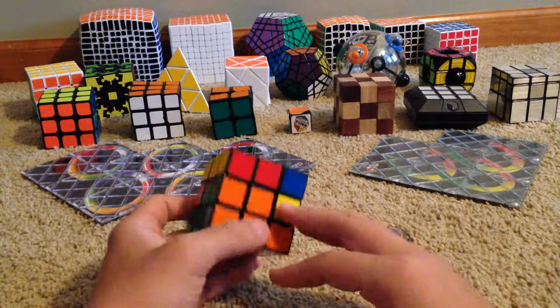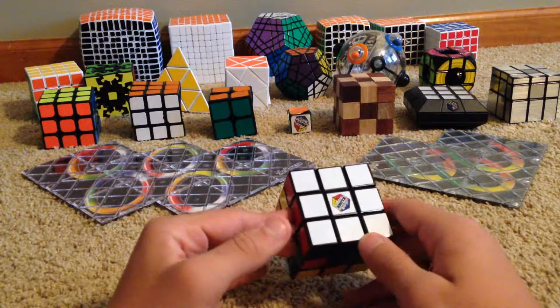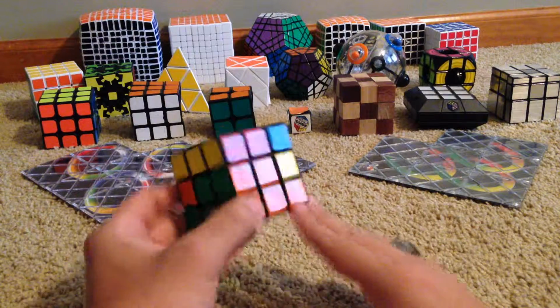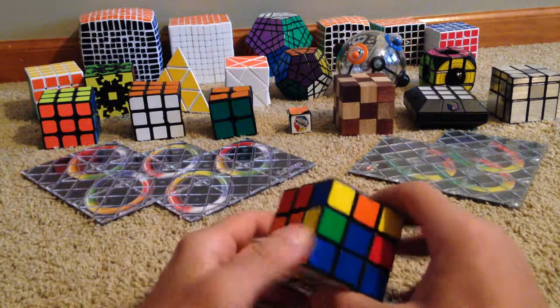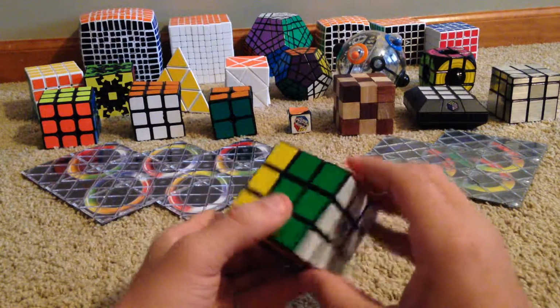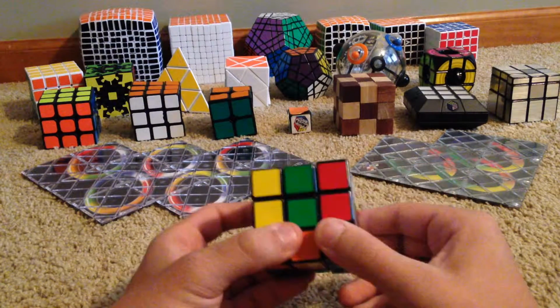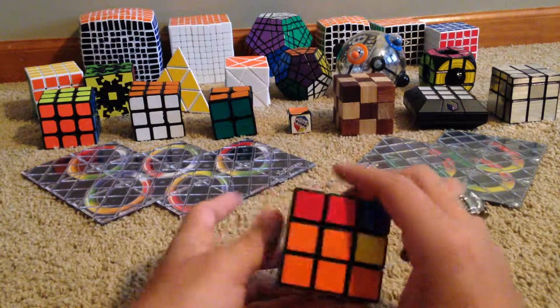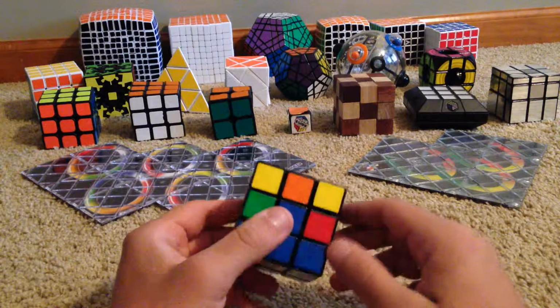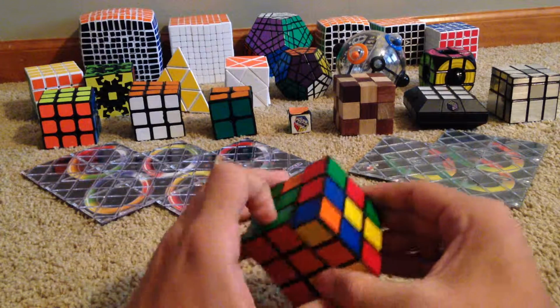Hello again, this is the Rubik's Master, and now I'm going to be teaching you how to solve the second layer of the 3x3. Where I left off on the last video was solving the first layer, since that is now solved. Pretty self-explanatory, I guess.